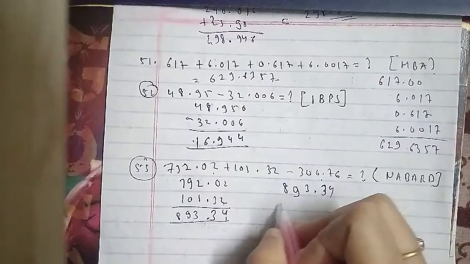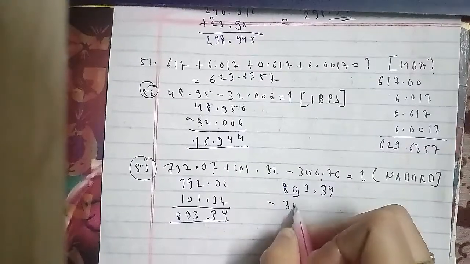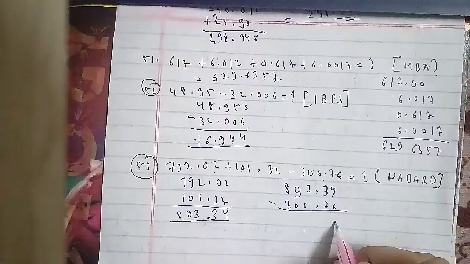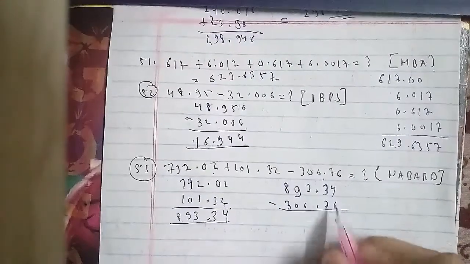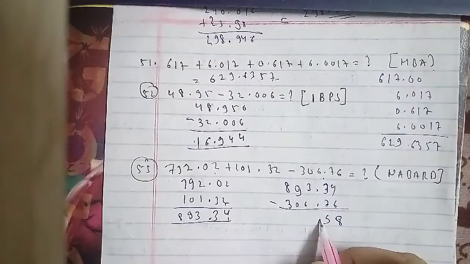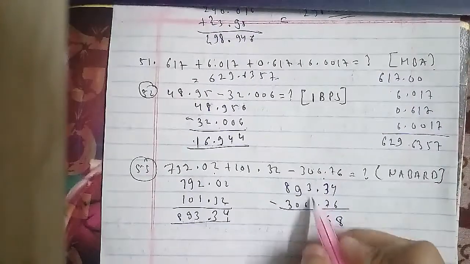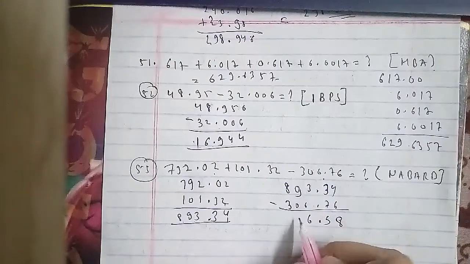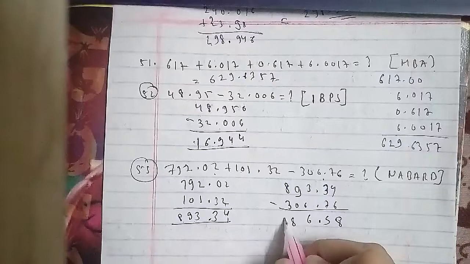893.34 minus 306.76, we'll subtract it out. So 14 minus 6 is 8, then 12 minus 7 is 5, then of course this is 12, so 12 minus 6 is 6, and this is 8, so 8 here, and 8 minus 3 is 5.